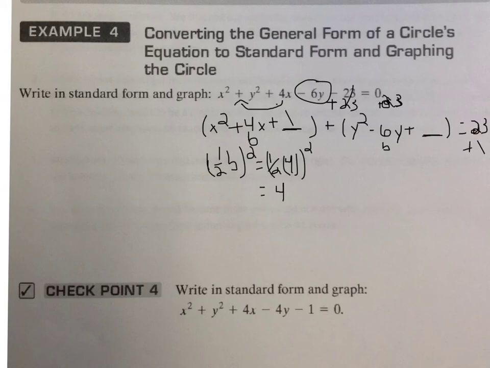And we're going to do the same thing for the negative 6. We're going to have half of negative 6, and that whole thing is squared. Well, half of negative 6 is negative 3, and negative 3 squared is 9. So we're going to have to add 9 on this side. But if we add 9 on this side, we're going to have to add 9 on the 23 side. So what we get, if we add 23, 4, and 9, we get 36.